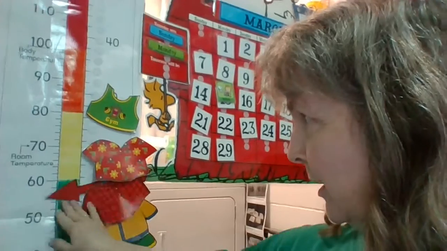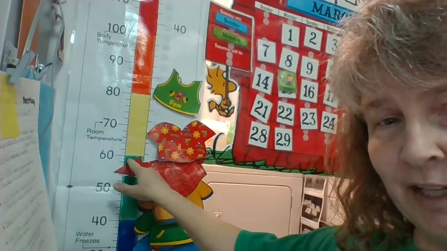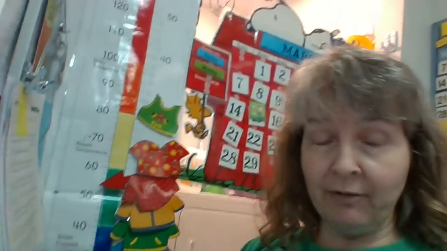We'll go ahead and point our arrow just under the 60 line so it's in the green. And your parents might have gotten an email last week from our principal, Mr. Timmerman. He and the staff got together and they were talking about the rules. Since we weren't here for spring last year, we needed to decide when kids had to wear coats outside and when they were fine to not wear coats.